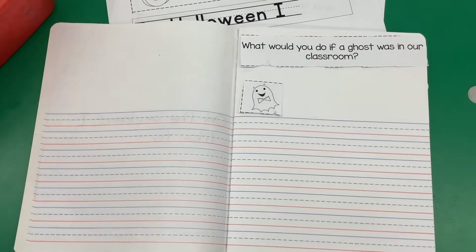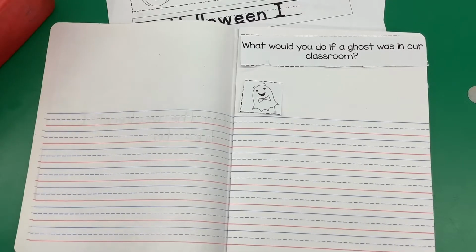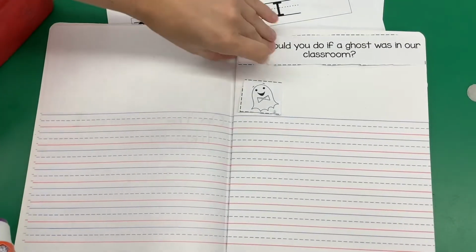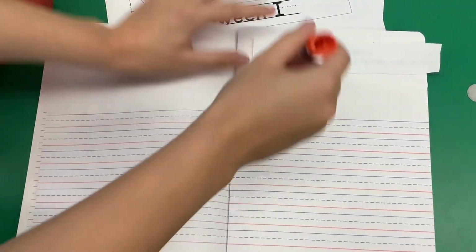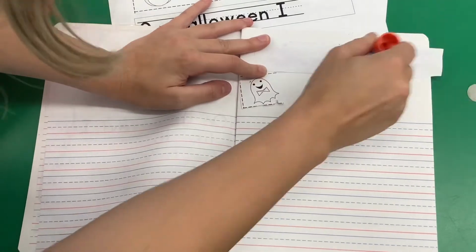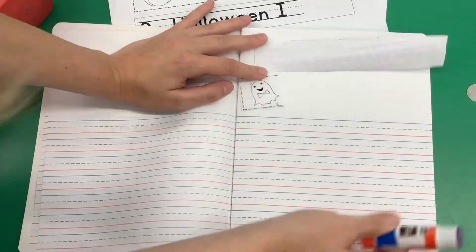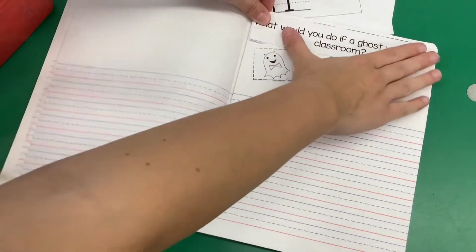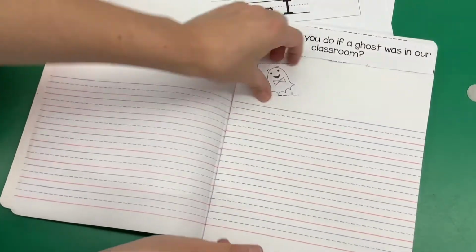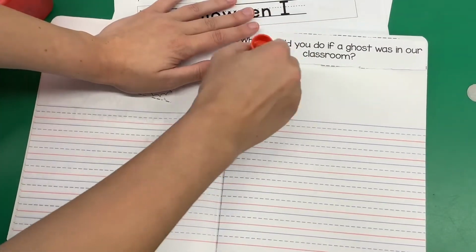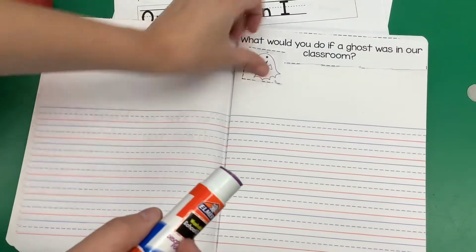So now my next step is to glue my prompt to the top of the page. That way I know which prompt I'm writing about. And I know which prompt you're writing about when you do it. So I'm going to put a little bit of glue on the back. Not too much, but just enough so that I have my whole prompt covered. And I'm going to glue it down. And then I do want my ghosty picture in there to remind me what I'm writing about. So I'm just going to glue it right here.